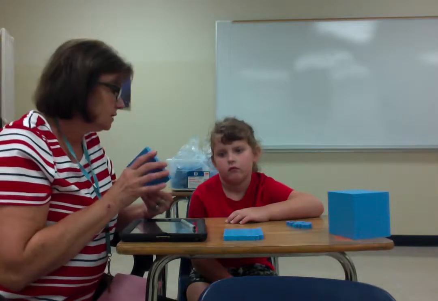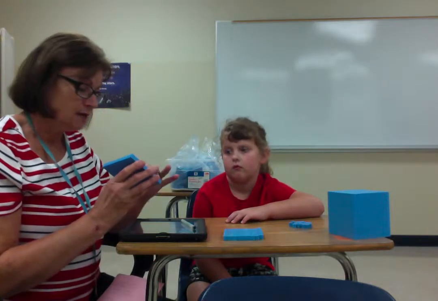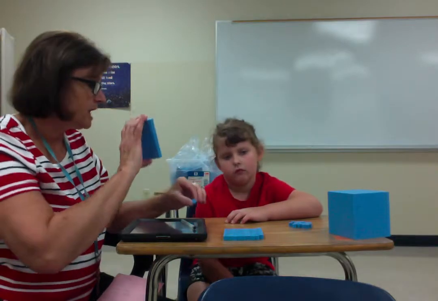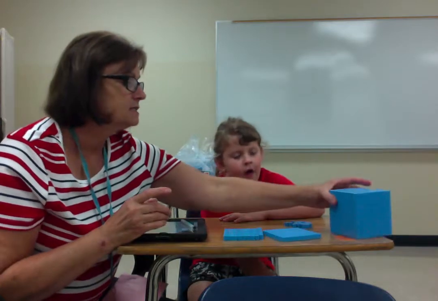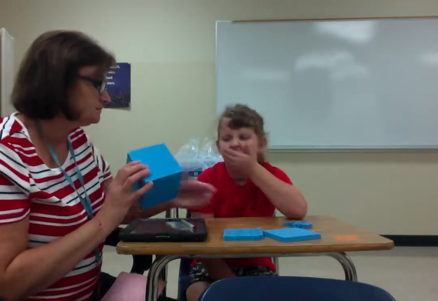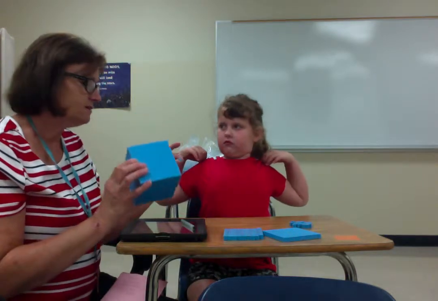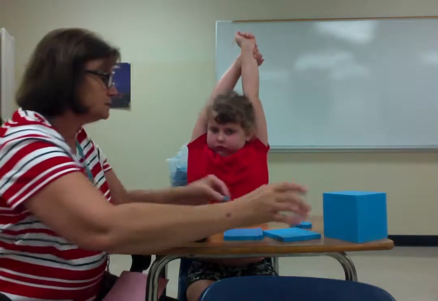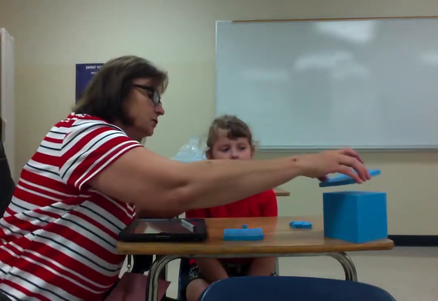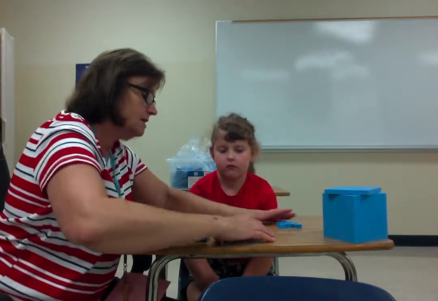This is called 100. Now, if we took 100 of these little cubes and glued them all together, we would have a 100 block that looks like this. This one is called the 1,000 block. If we took 1,000 of these and we put them all together, it would make a 1,000 block. But today we're just going to be working with the ones and the tens.